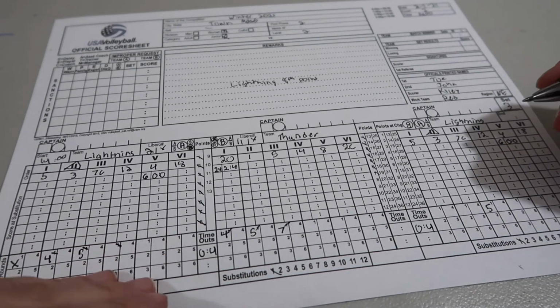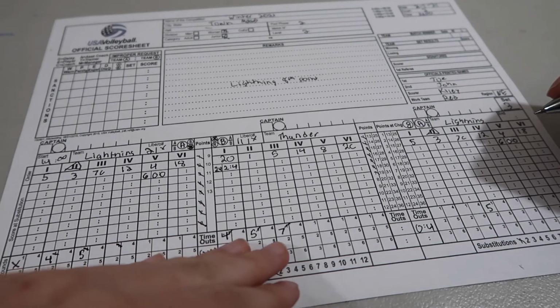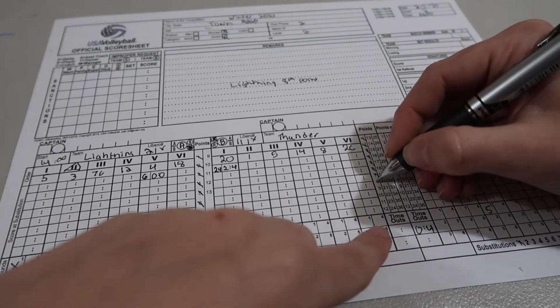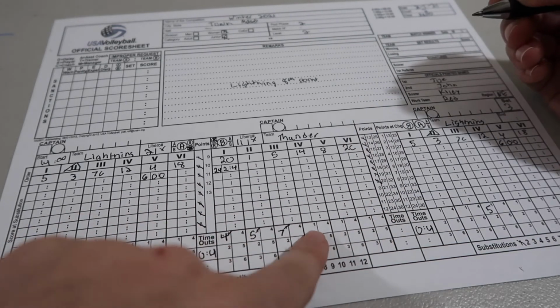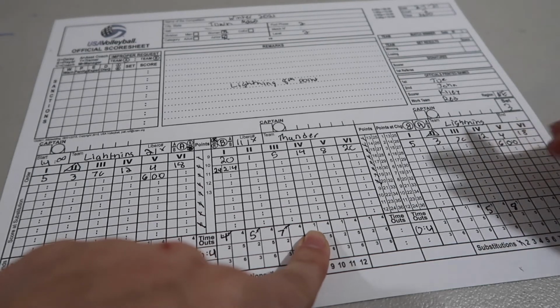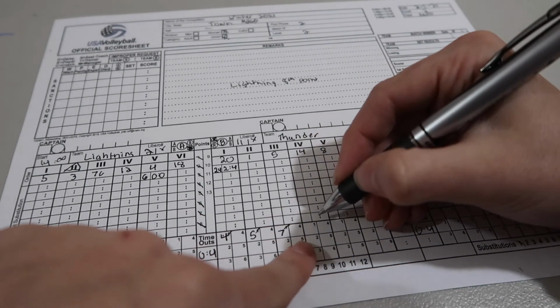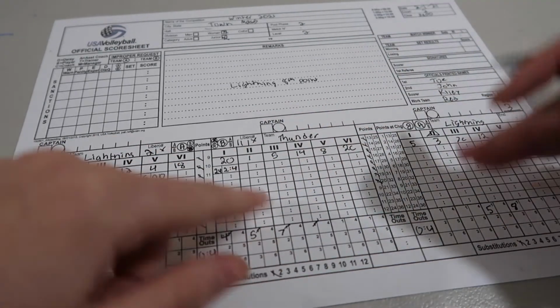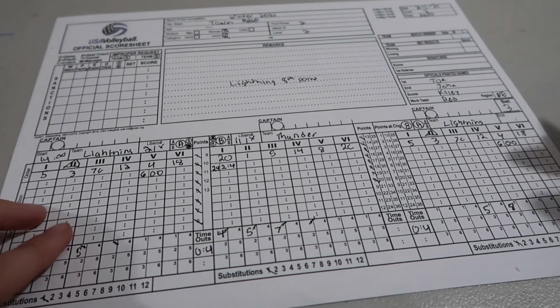So you say the next point happens, okay, Lightning loses that point. Now it's 8 points for Thunder. You're going to put the 8 that Lightning has in their little box, and now number 14 serving, and you continue to score the same way you would score a regular match.